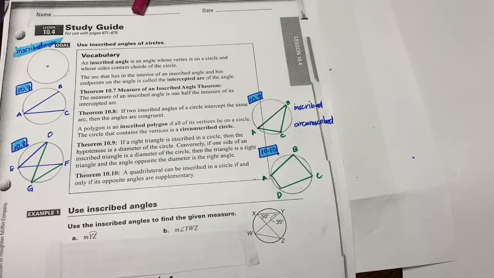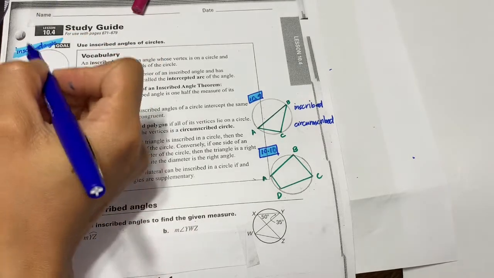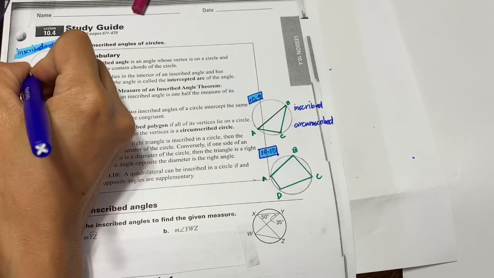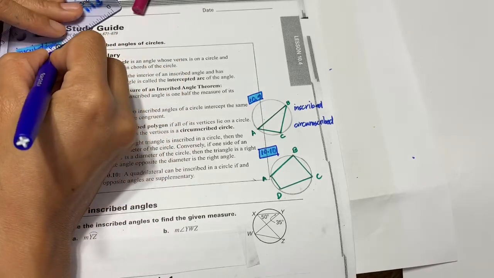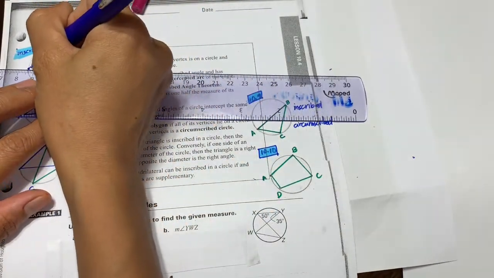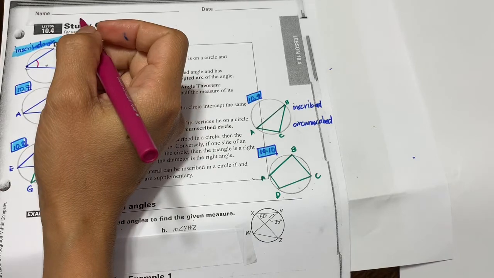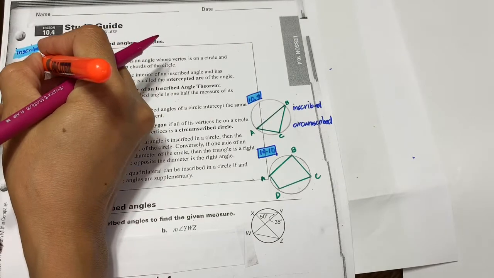Okay, 10.4 is all about inscribed angles. So what's an inscribed angle? It's an angle whose vertex is a point on the circle. So pick a point on the circle, any point. So I'll just choose this. Okay, that will be the vertex. So let me pick any. This. Okay, so this angle right here is an inscribed angle.